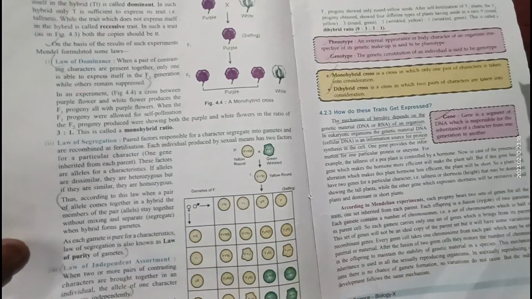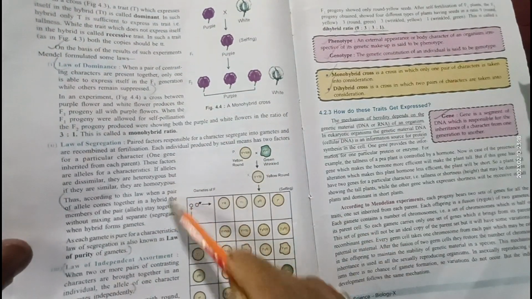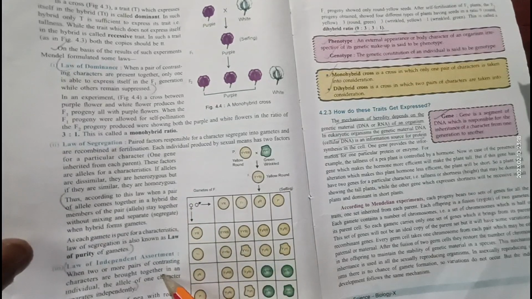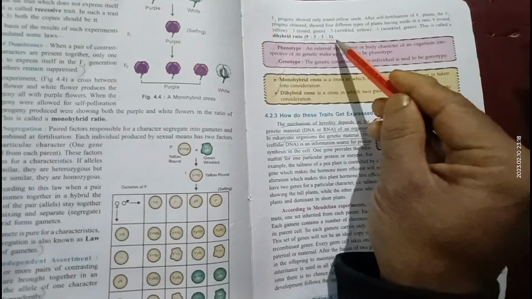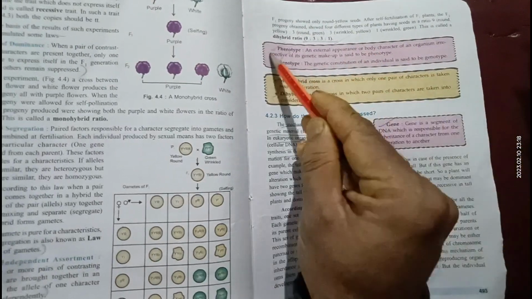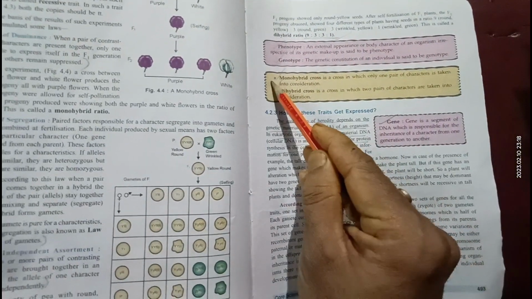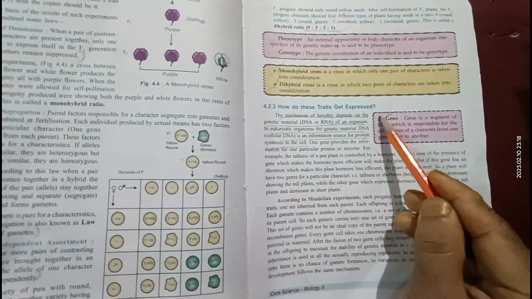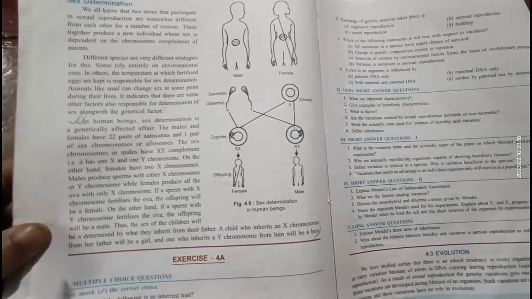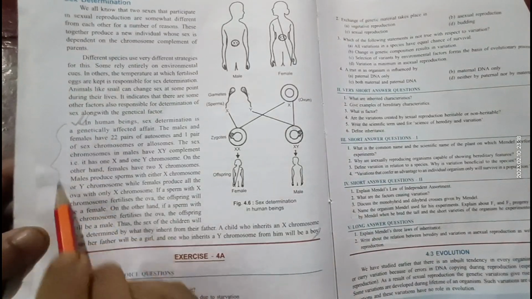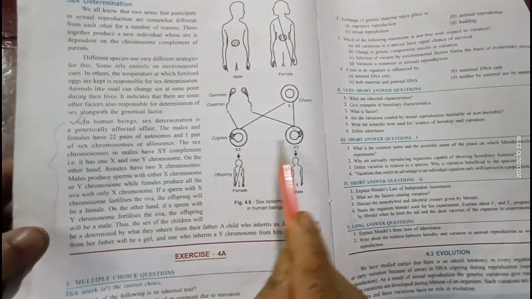In page number 492, remember law of dominance, law of segregation, and law of independent assortment. In the page number 493, remember dihybrid cross ratio, then phenotype, genotype definition, monohybrid cross, dihybrid cross, definition of gene. In page number 494, remember sex determination. Mainly this paragraph is important along with these two figures.